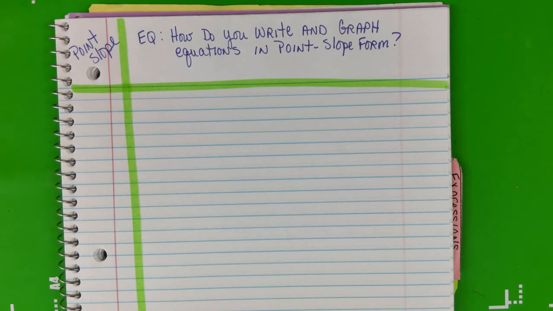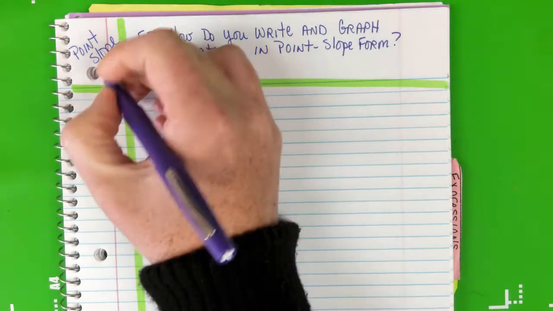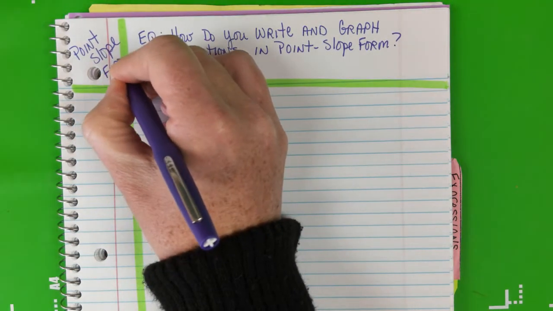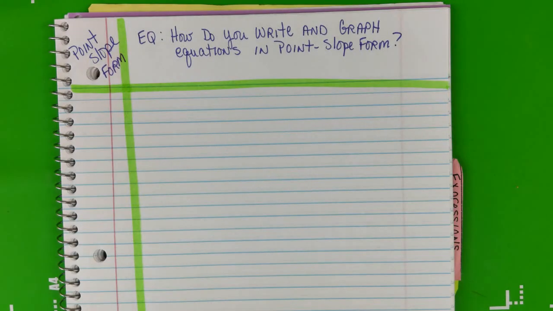In this lesson, we're going to look at point-slope form of linear equations. In this lesson, you should be able to tell me how to write an equation in point-slope form and how to graph an equation from point-slope form.